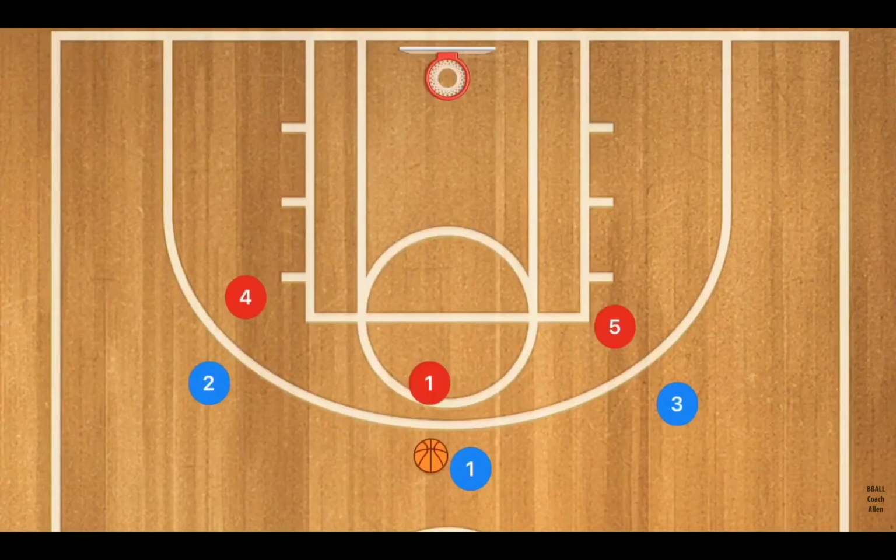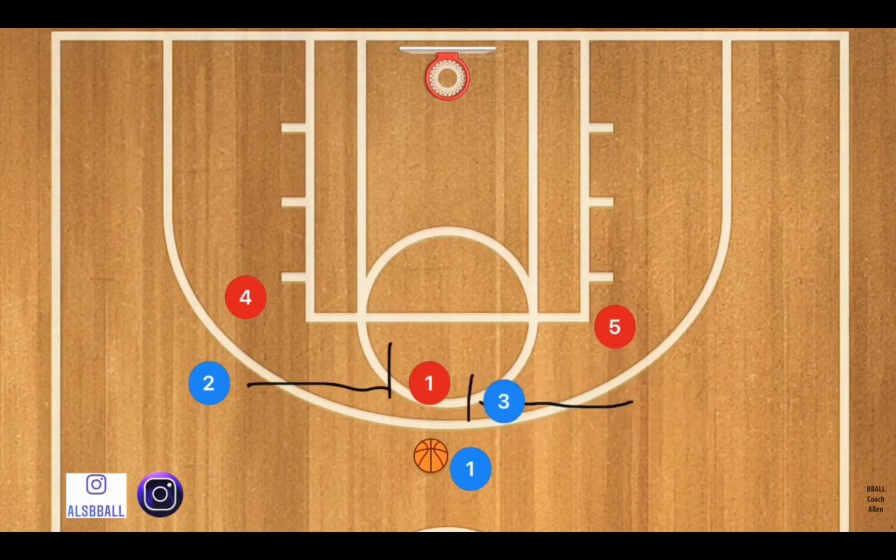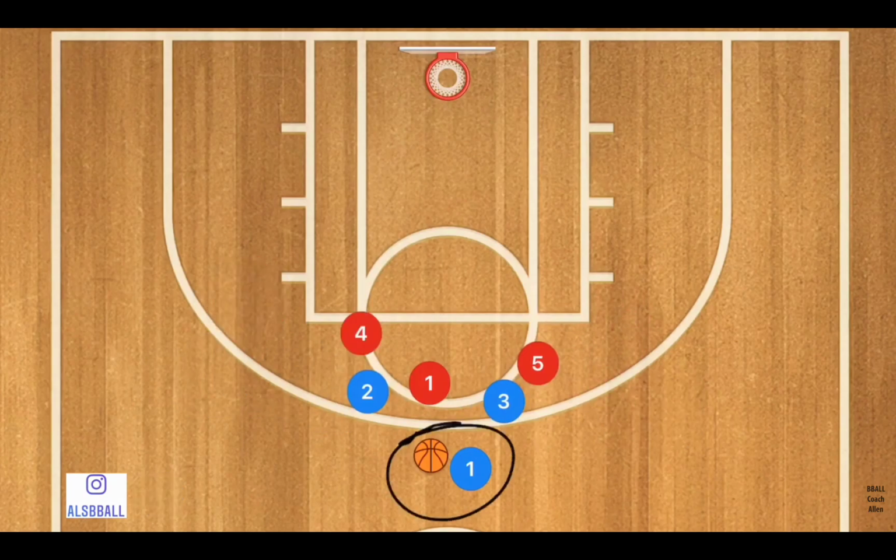Now, in this first play, we're going to have what I like to call a sandwich screen. We're going to have players 2 and 3 both setting a screen on player 1. Player 1 is now going to make the decision to go right or left, but either way, you can mirror this play on either side. So let's say, for example, player 1 dribbles out towards that left side.